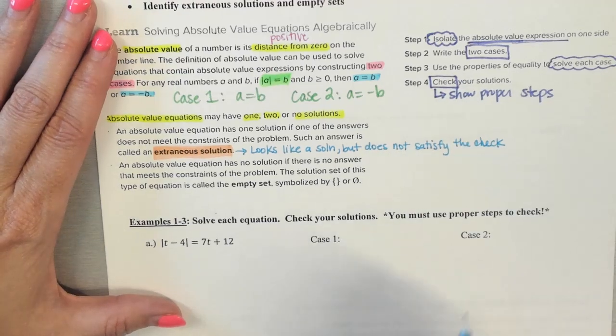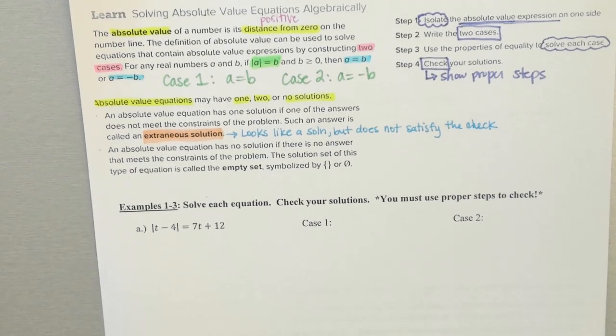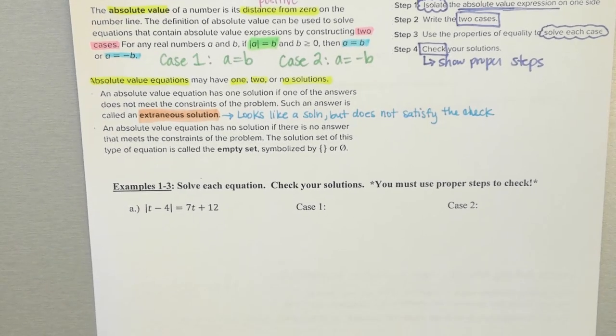which is something that we're going to do. Okay, so write this down with me. It looks like a solution, but it does not satisfy the check. So when we're checking, we're going to plug something back in. And sometimes it's going to work, sometimes it's not. I don't want you to go ahead of me with the check, okay? So wait for me to do that. I want to make sure we're all on the same page about that.